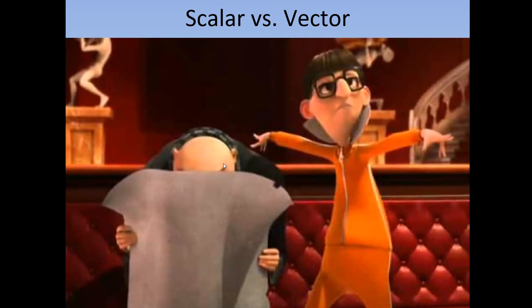If you've ever seen the movie Despicable Me, one thing you should note about this character is that his name is Victor, but he loves to go by the name Vector. And he claims that the reason he goes by the name Vector is because his crimes carry both magnitude and direction.